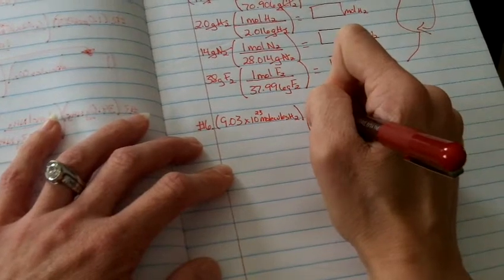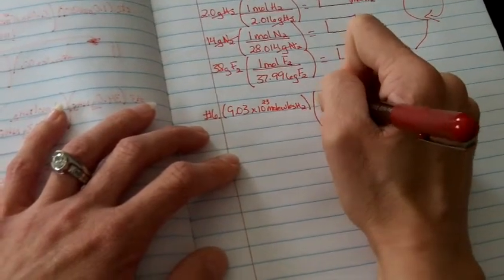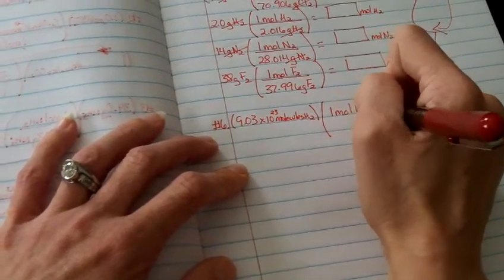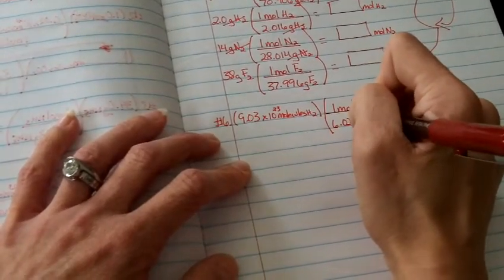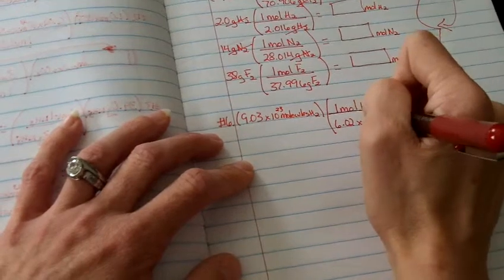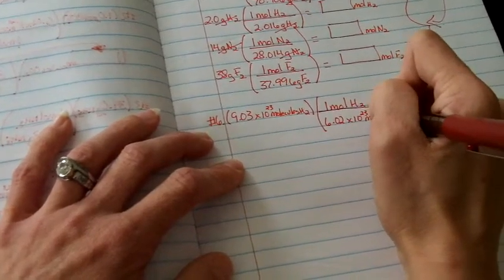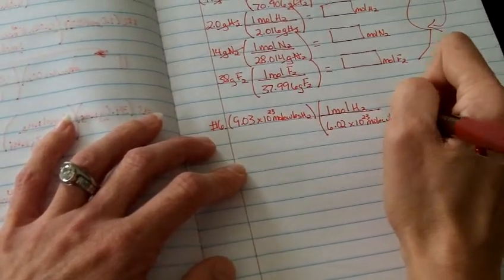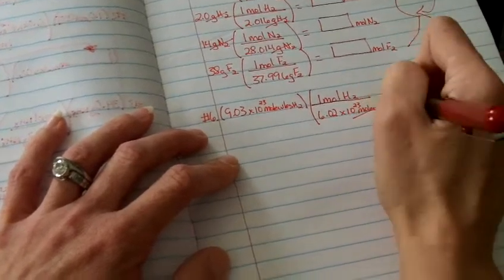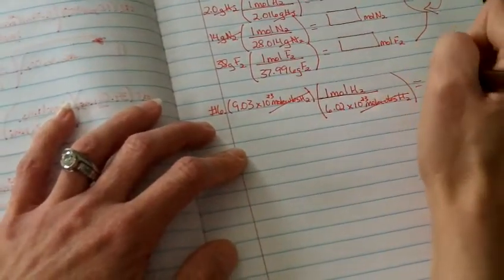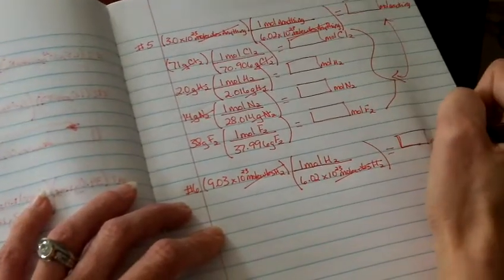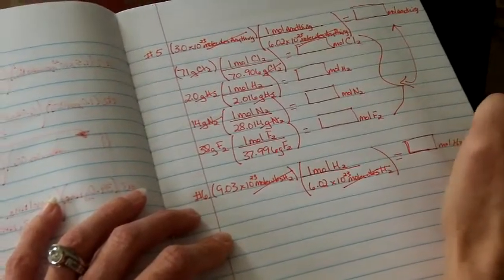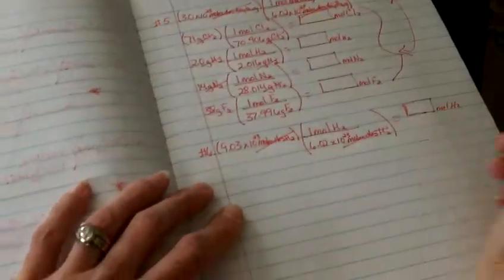We're trying to get to moles of H2. 1 mole of H2 is always equal to 6.02 times 10 to the 23rd molecules of H2. Molecules cancels. We're left with our number of moles of H2. And that's our answer.